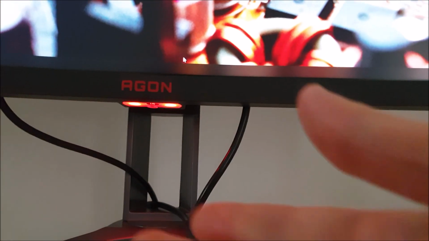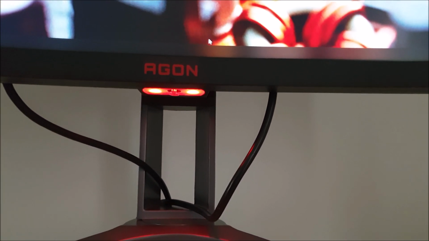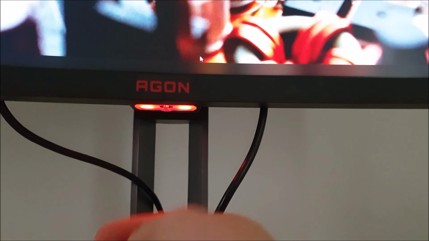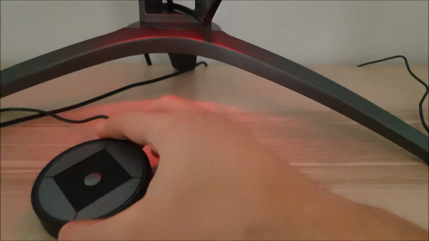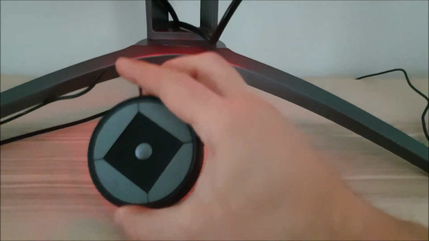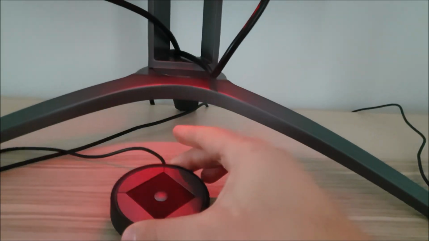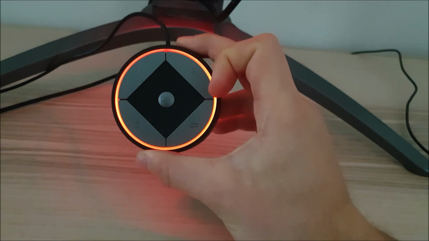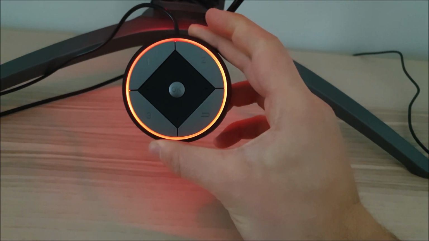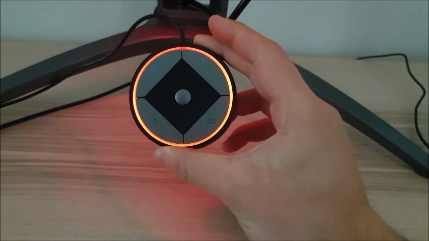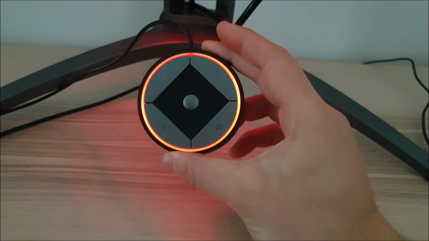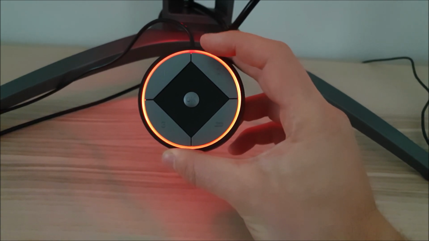By default it's illuminated with a red LED, as you can see here, or a few red LEDs. And there is also an Agon controller. If you prefer, you can also have a little ring of red LEDs around there. I'll just turn that on so I can show you what that looks like. So this controller, there are some numbered sections 1, 2 and 3, and they activate some gaming presets, and I'll come on to that shortly.